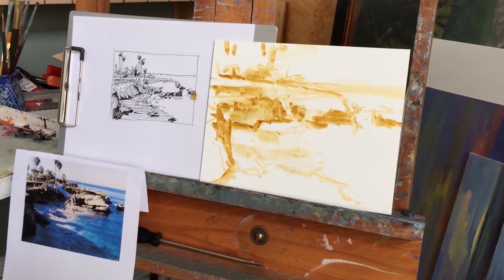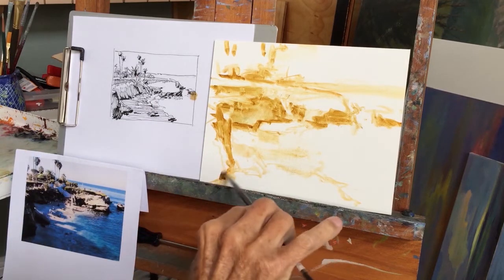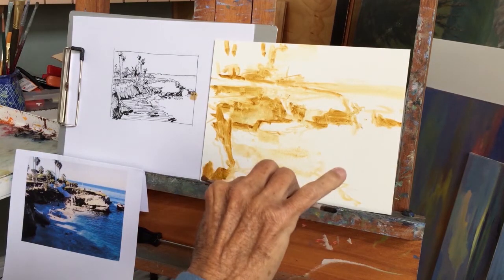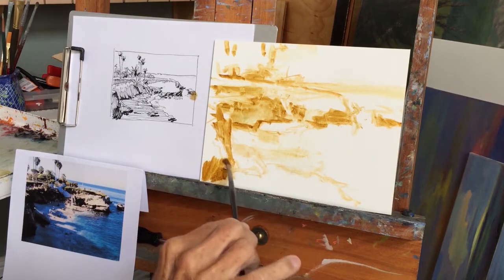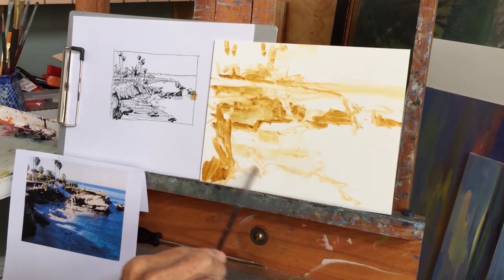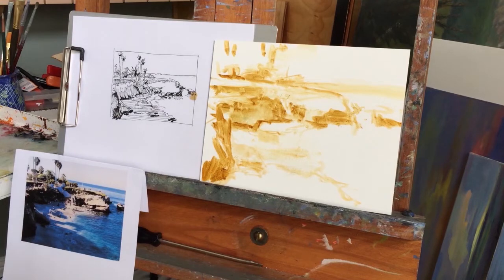If you start putting white in right away and try to mix exact value, then you have a problem if you decide, well, I don't like that shape of that. I don't like this, or I didn't do it quite right. So now you've got this problem of, now what do you do?